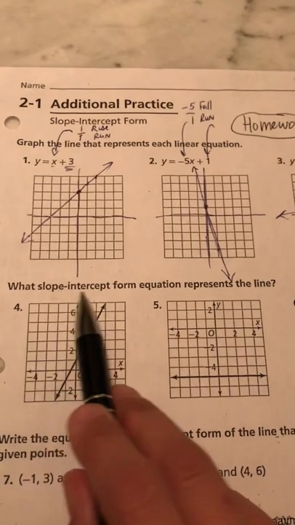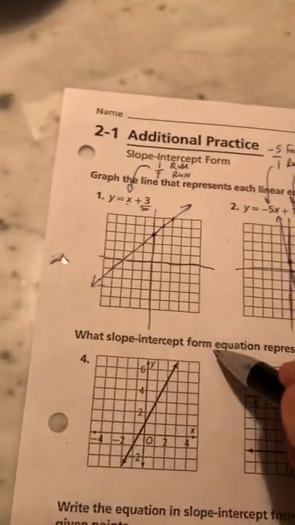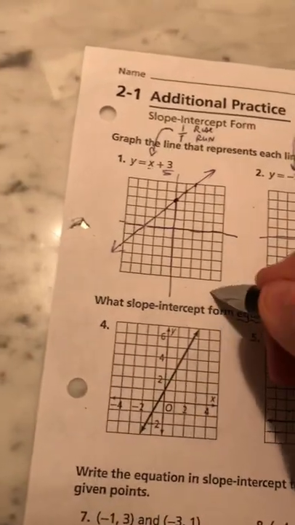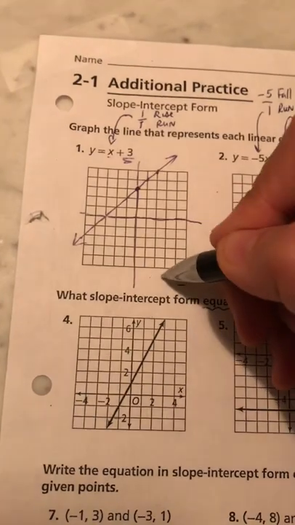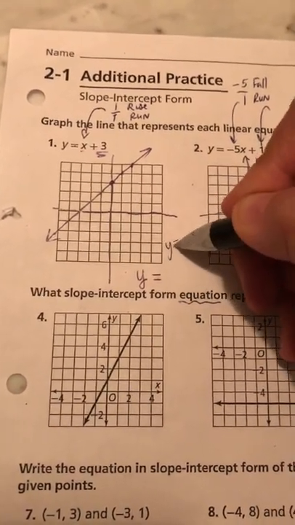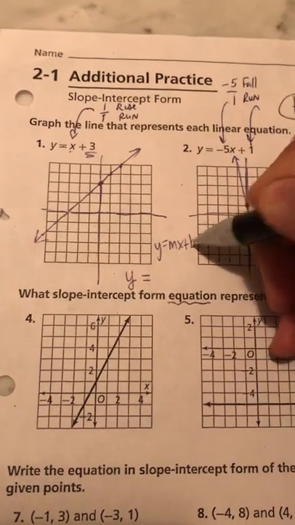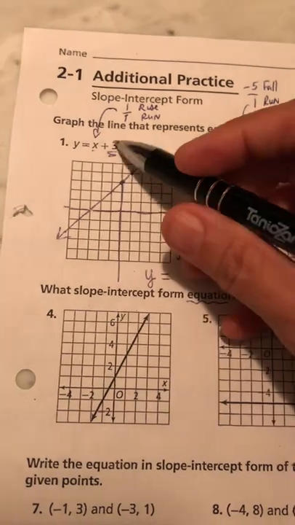It says, what slope-intercept form represents the line? And it is an equation. So an equation has to have an equal sign, and we can use this same form, and our generic form would be y equals mx plus b. So kind of doing the same thing we did here, but backwards.